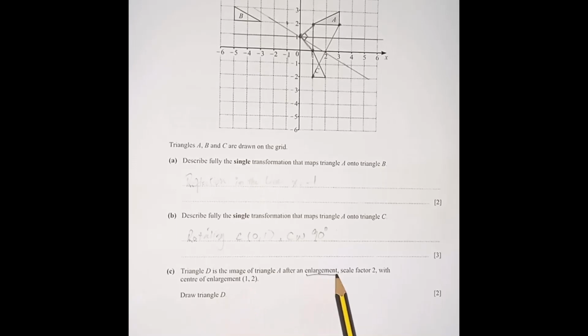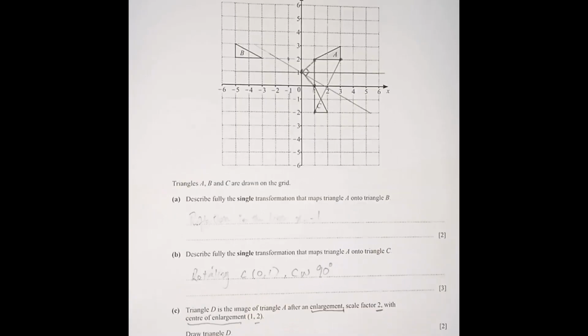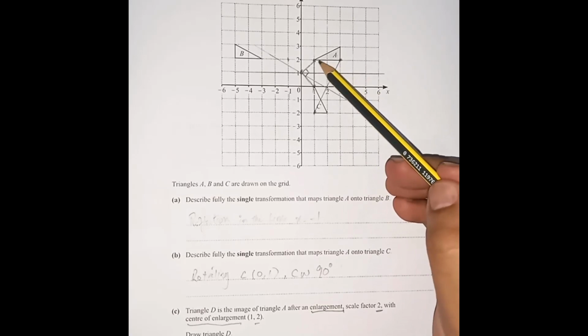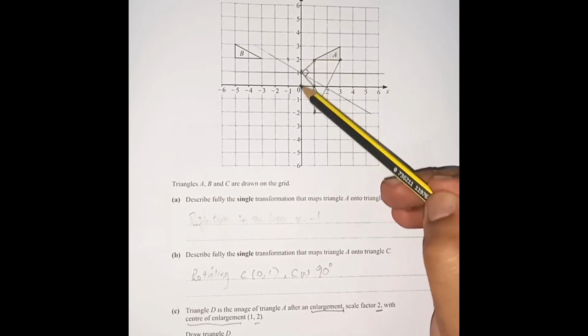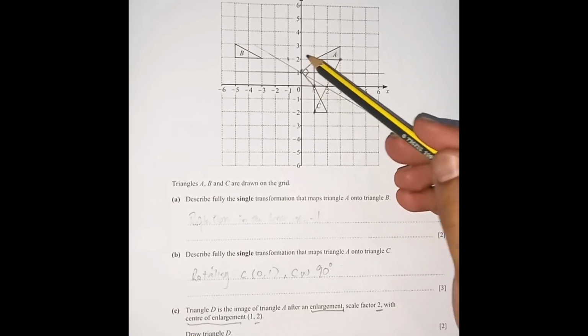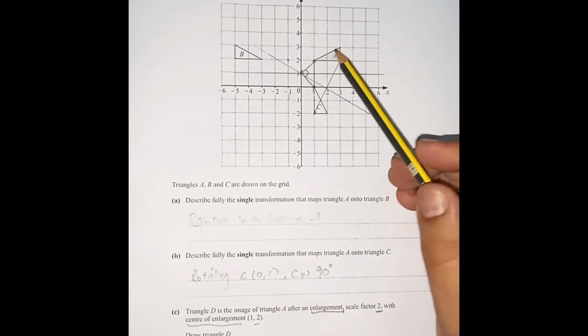So what you have to do is make the enlargement of A with the scale factor 2, and the center of enlargement is 1 2. So we will take the center same as they are asking, 1 and 2. So 1 and 2, this is the center for enlargement.